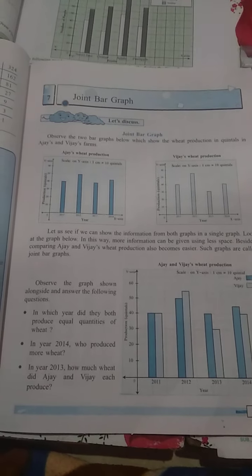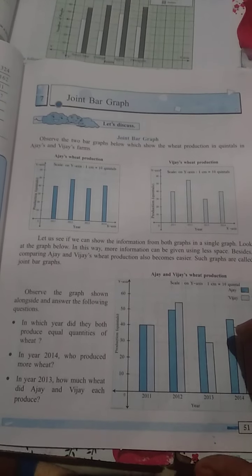That will be the joint bar graph. Last time you completed lesson number 6. Now we'll go for our next lesson, that is the joint bar graph. First, to start this lesson, I want to explain some points.